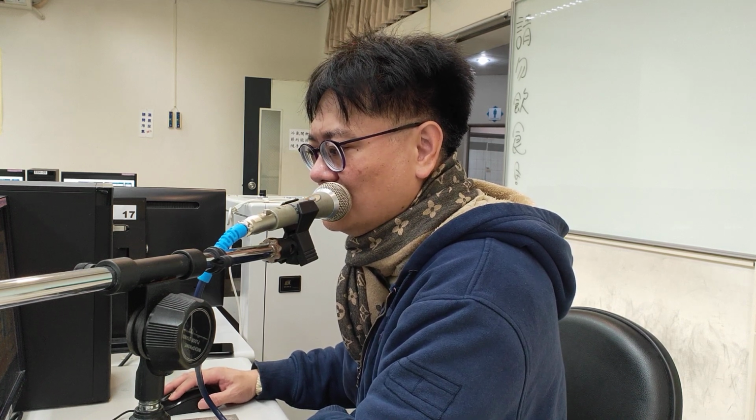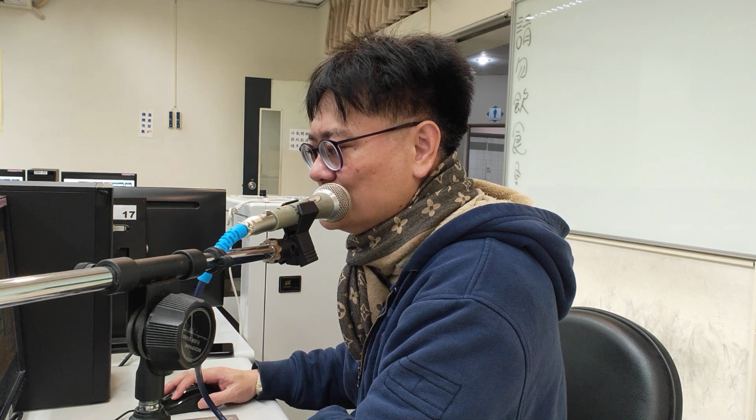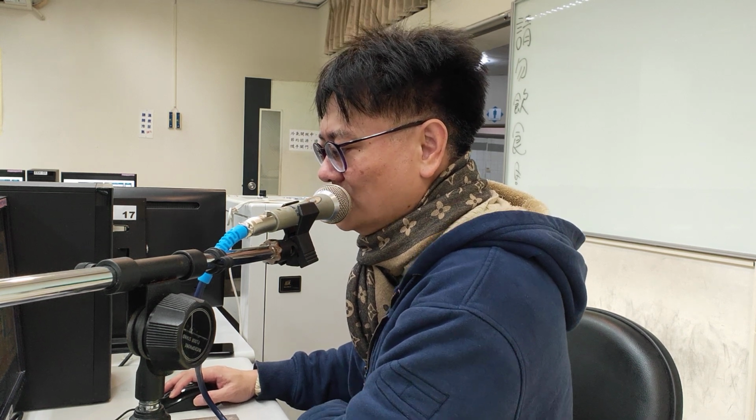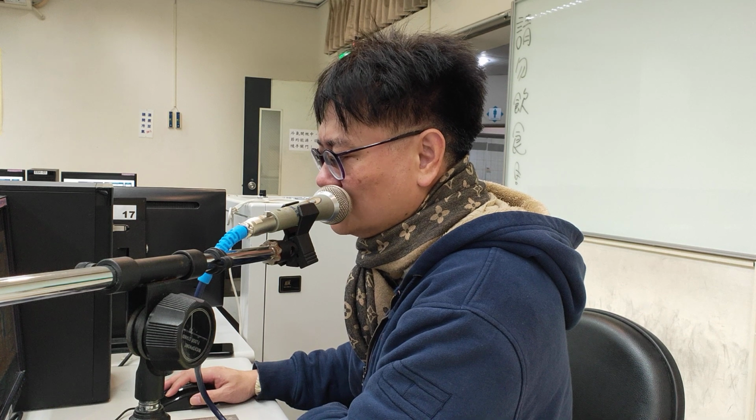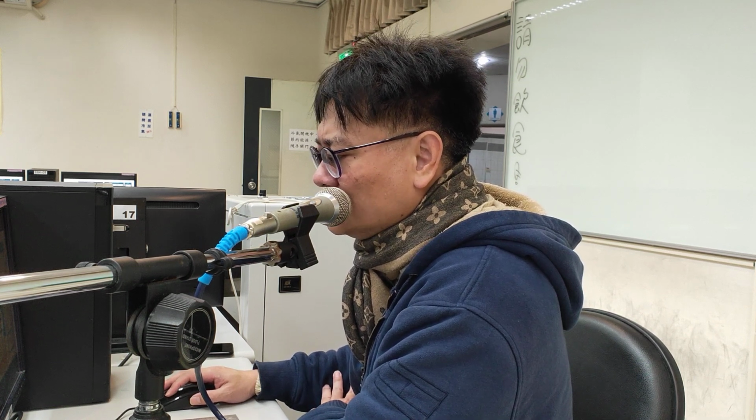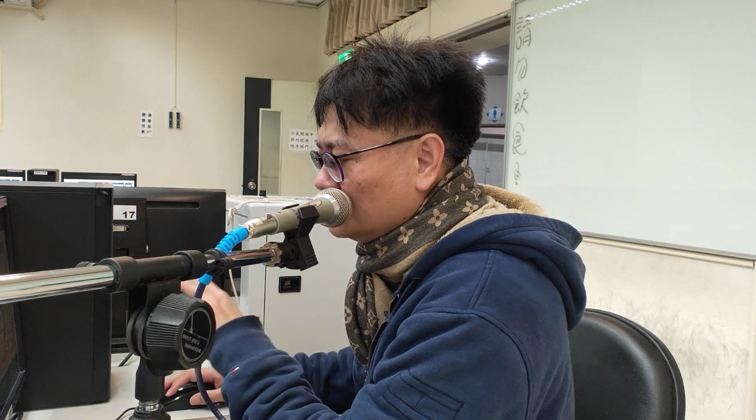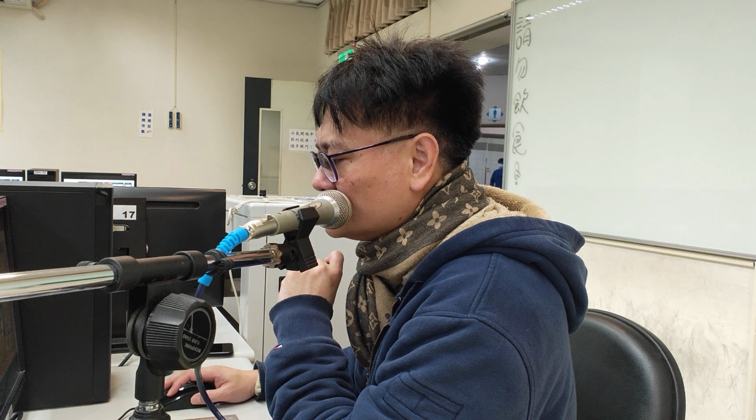And based on this knowledge, you can move on to the operating system. The operating system has two topics. One is about Windows, the other is about Linux.